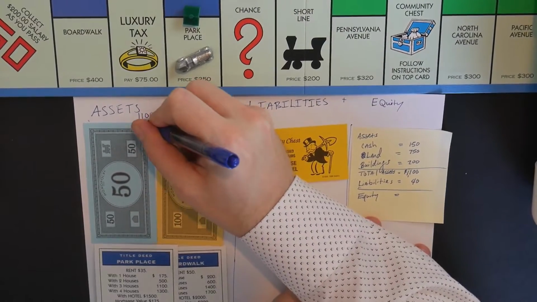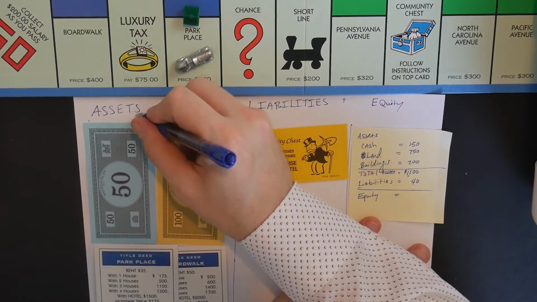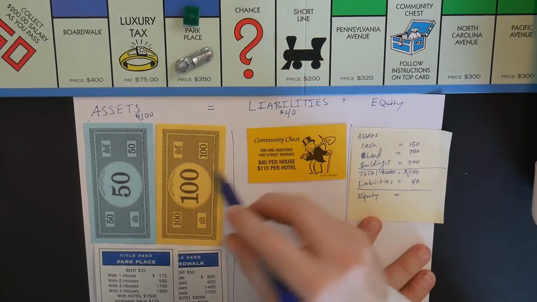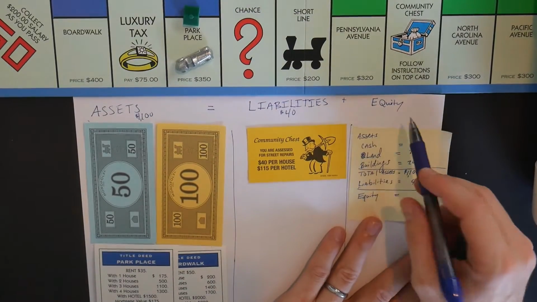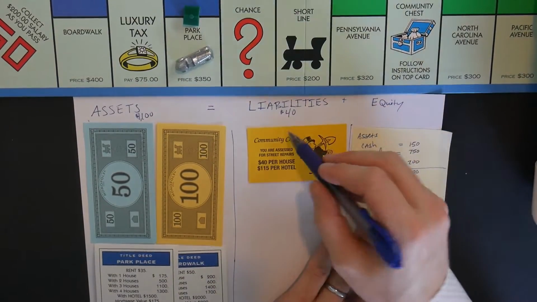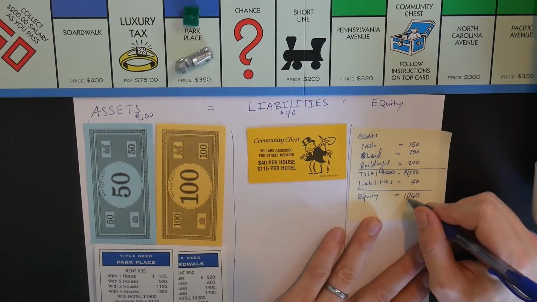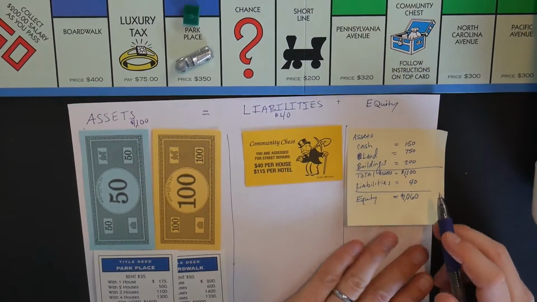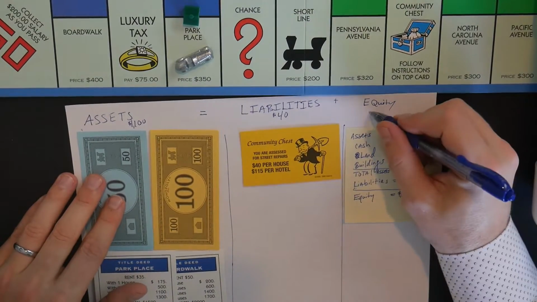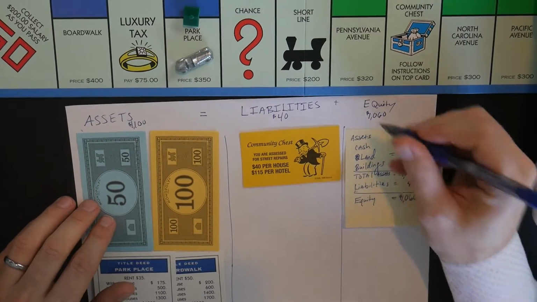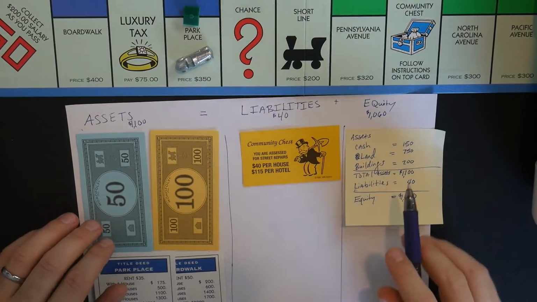To plug the hole in equity, we just subtract liabilities from assets, and that gives us $1,060. And voila, we have a balance sheet that balances.